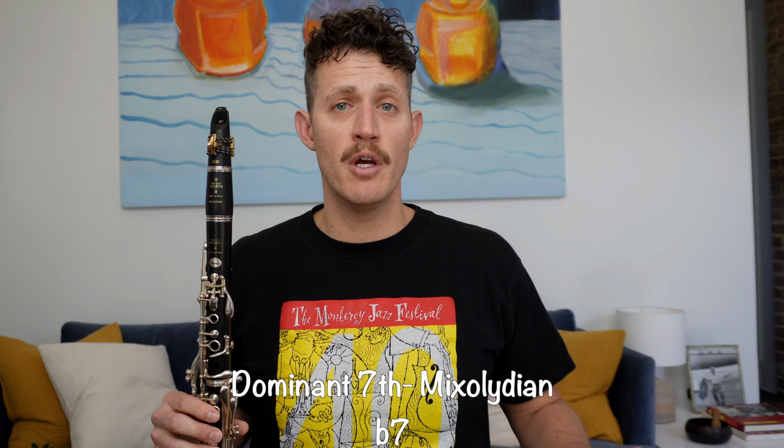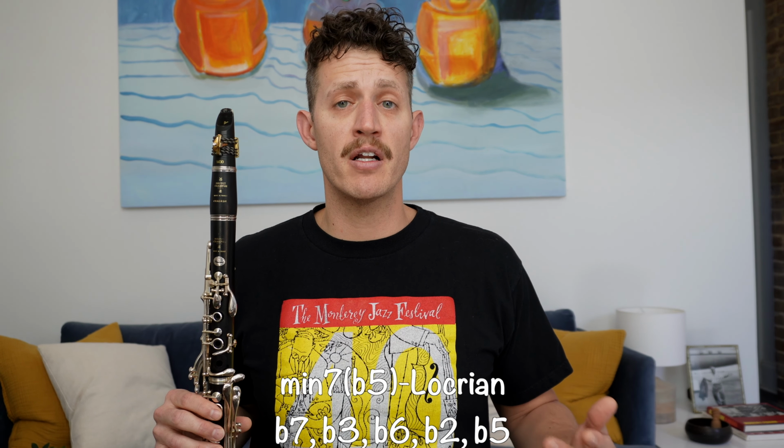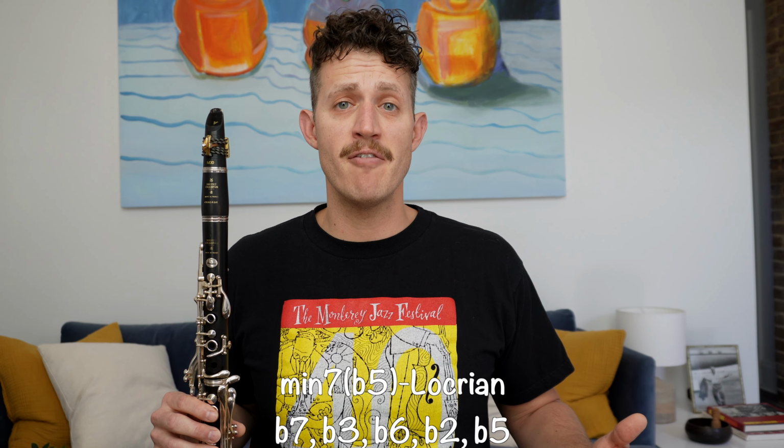When improvising in the jazz idiom, you're most often going to encounter 4 of these modes. You'll use the Ionian mode on a major 7th chord. You'll use the Dorian mode on a minor 7th chord. You'll use the Mixolydian mode over a 7th chord. And finally, on a minor 7 flat 5 or a half diminished chord, you'll use Locrian.